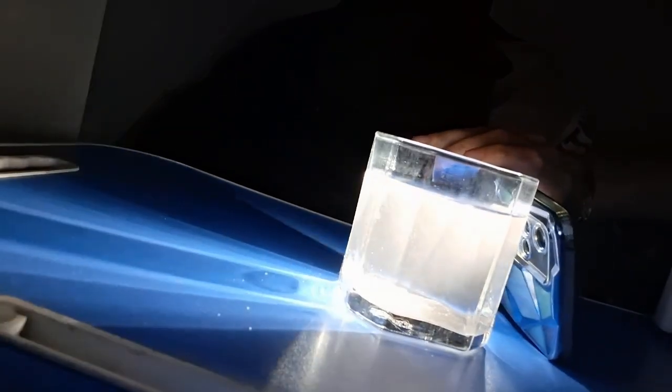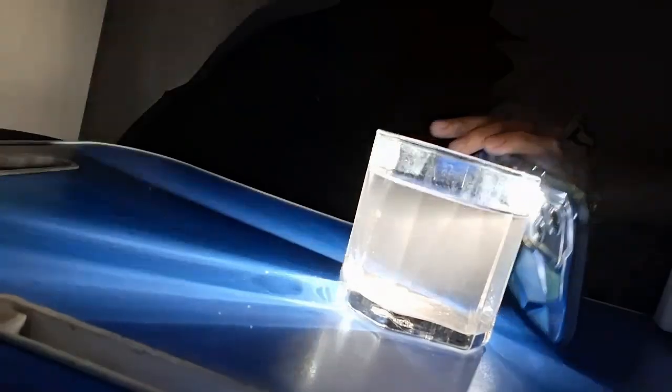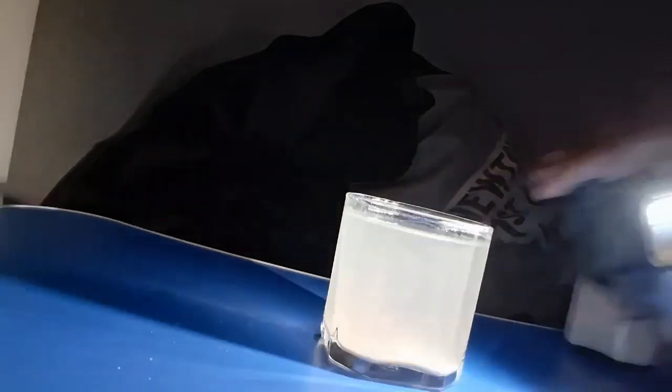Can you see? Now, here I have taken the suspension, the solution with the largest particle size. See, it is showing the maximum scattering, right? Can you see the difference?